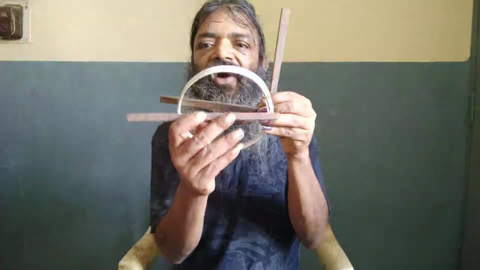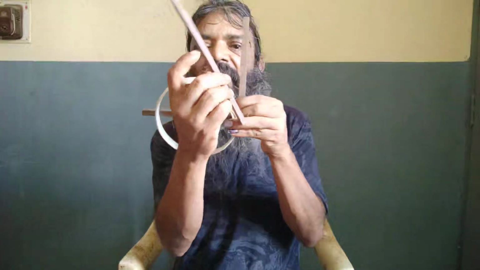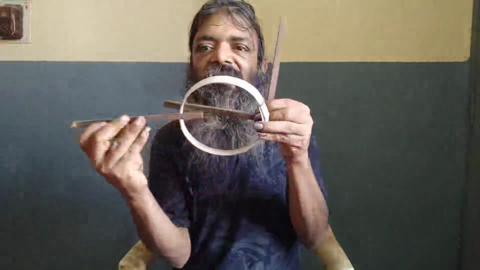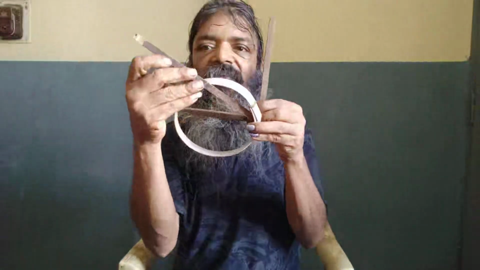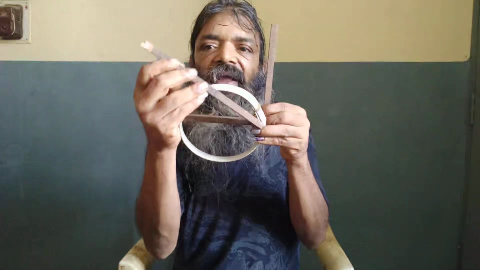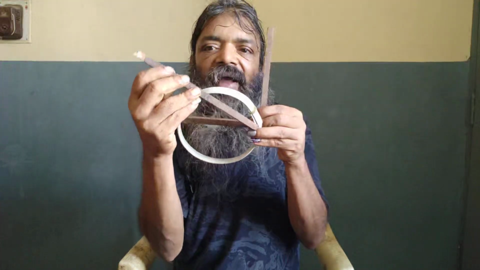Now in that fashion, I divide the circle into n parts. This is the x-axis, this is the first part of the circle, second part, third part, small parts I have divided. Let's take the ith part.